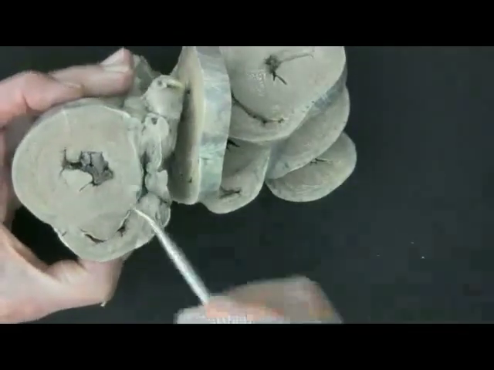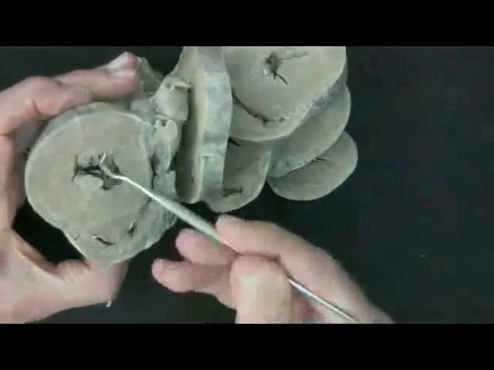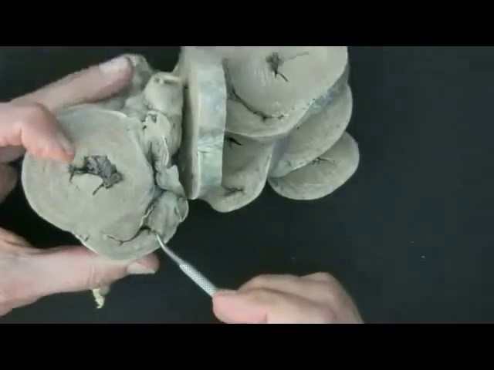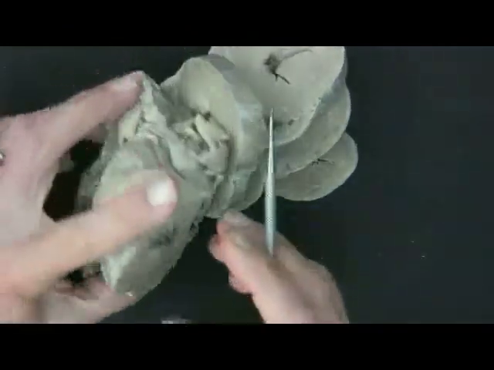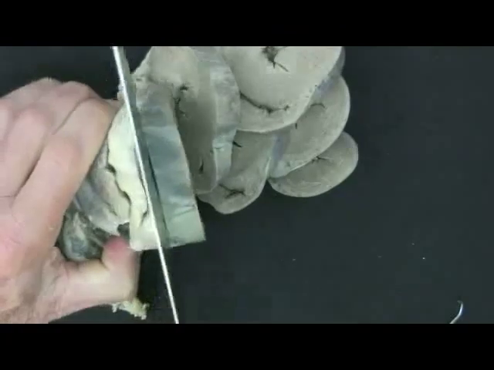Now again, we can see more of these chordae tendineae, and as before, the right ventricle versus the left ventricle. One final cut.